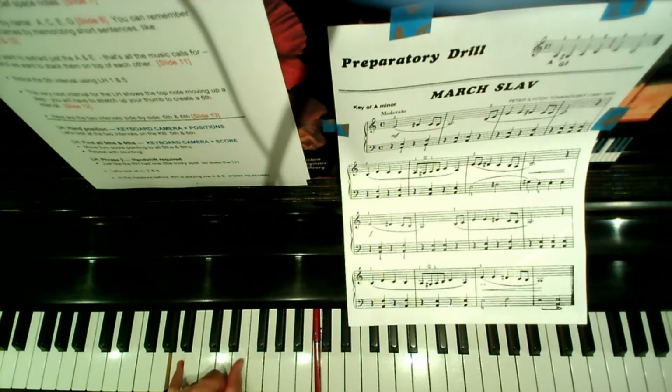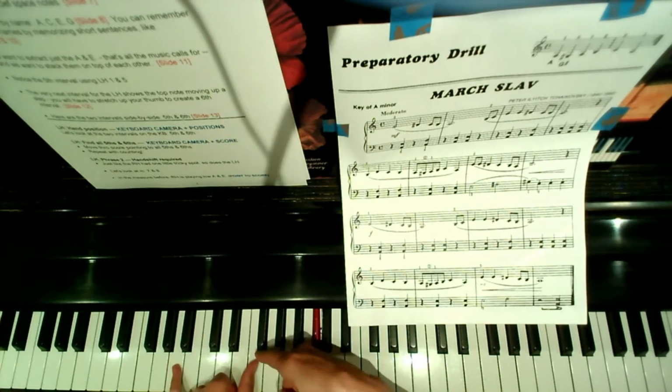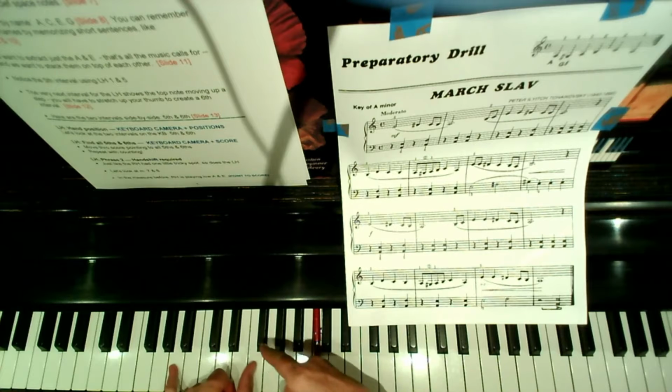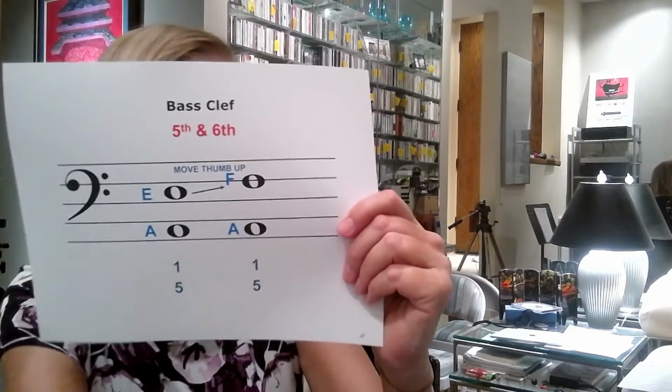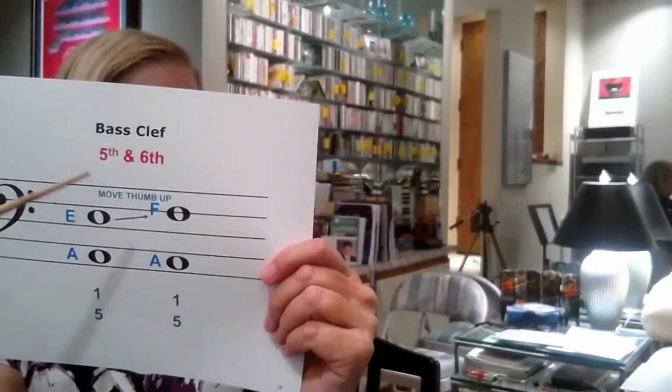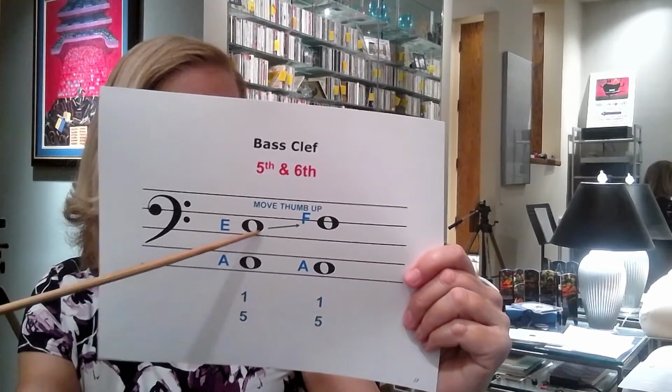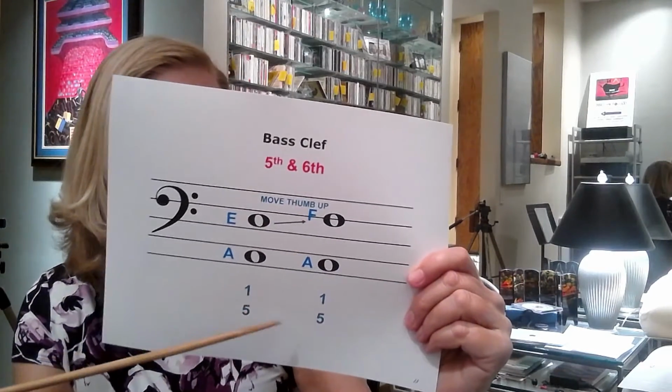So we have A and E, and now we want to bring your thumb up to A and F, kind of like that. And you want to practice going back and forth, always letting your thumb cover both the E and the F. This is the way the two intervals look next to each other. And you'll notice one is the fifth, and then one is the sixth here. And it says move your thumb up from E to F, but the fingering remains the same, 1 and 5 and 1 and 5. So we want to practice going back and forth just like that.